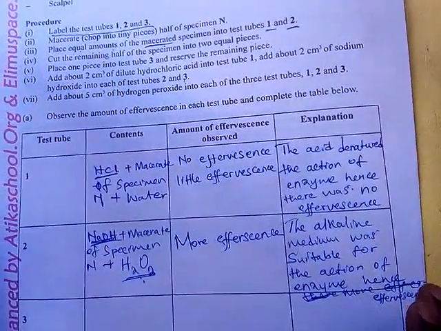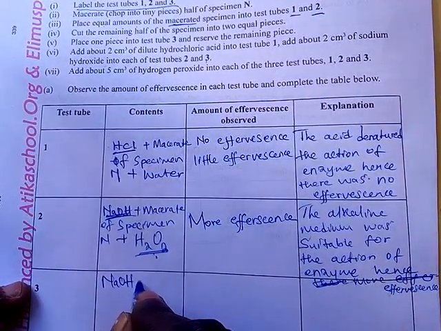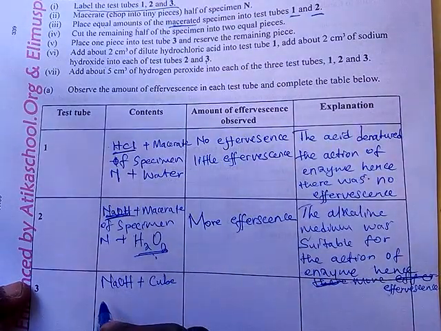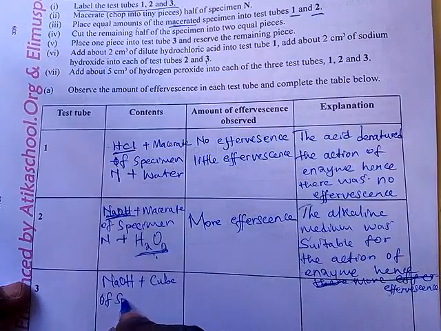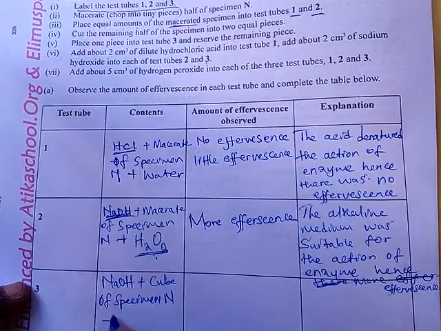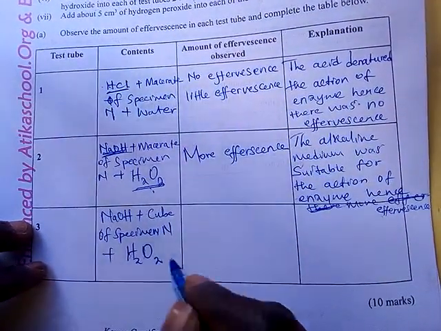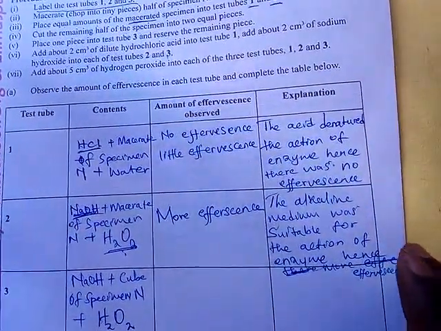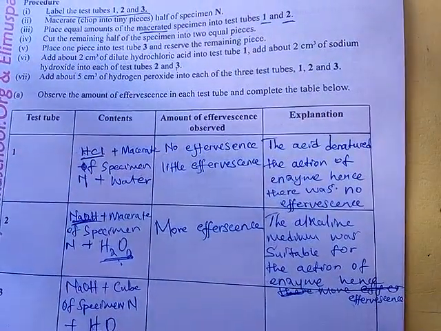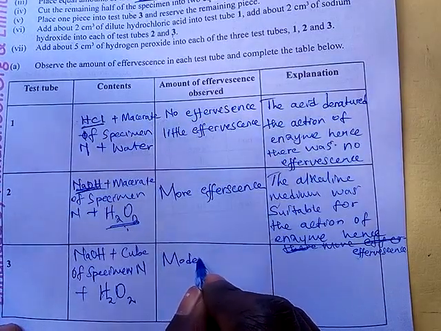Now the content in test tube 3 is sodium hydroxide plus a cube of specimen N, and hydrogen peroxide. Here your observation will be moderate effervescence.